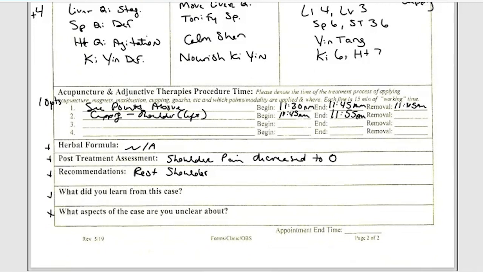Maybe you learned nothing, but maybe you learned what blood stagnation was. What aspects of the case are you unclear about? Maybe you're not unclear about anything. Go ahead and put NA, and you'll get points for it.